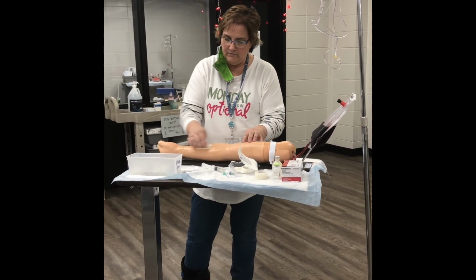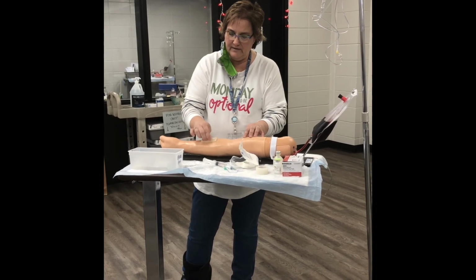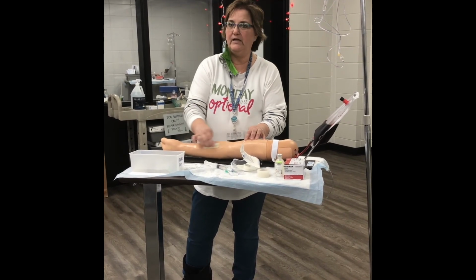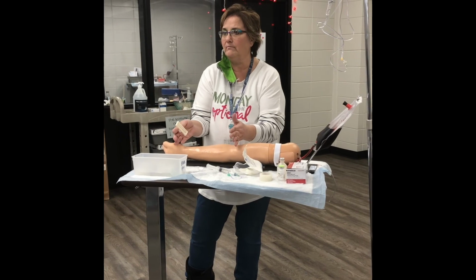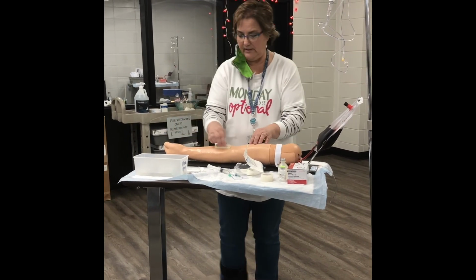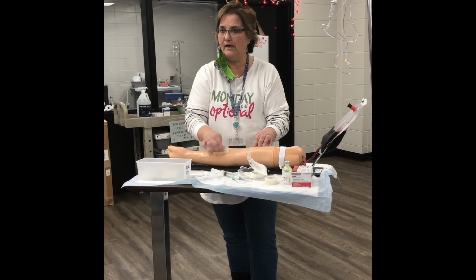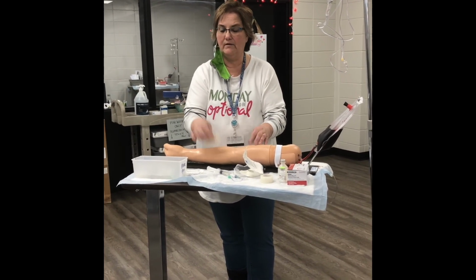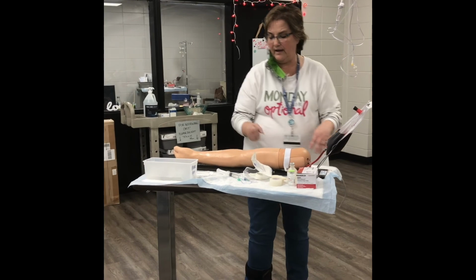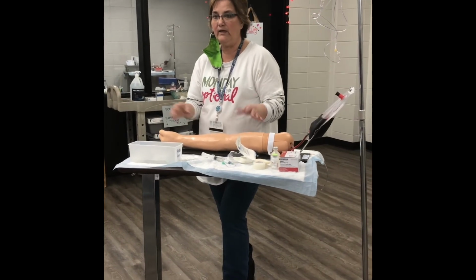All right, now you want to clean a big enough area that you're certain you're going to stick where you've cleaned, but I can't clean the whole forearm just to be safe, so just clean your area. You're supposed to do it for about 30 seconds. It's back and forth, all right, so you've done that. Then while that's drying, we can get everything ready.